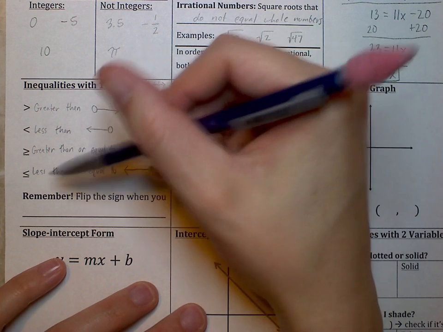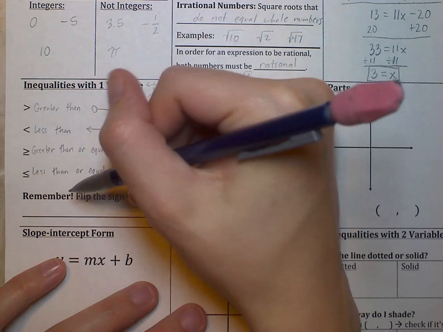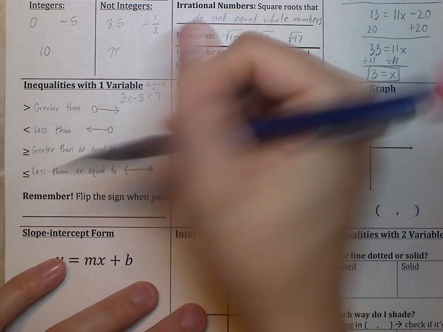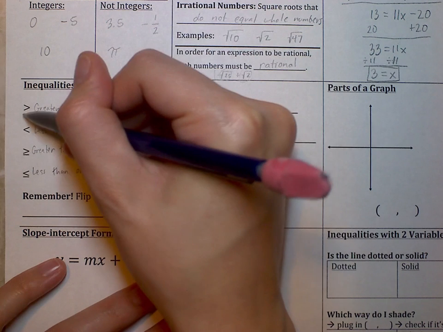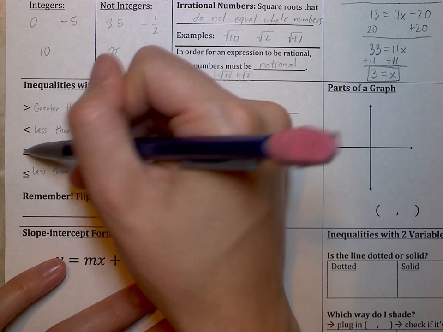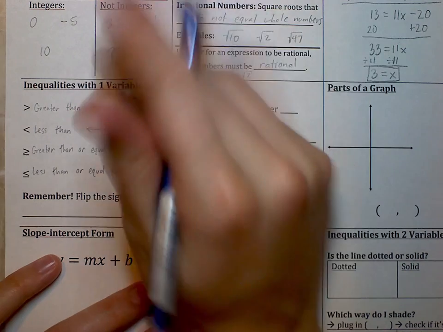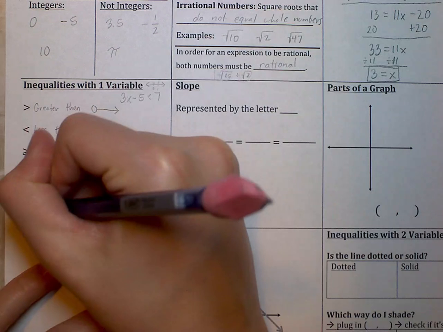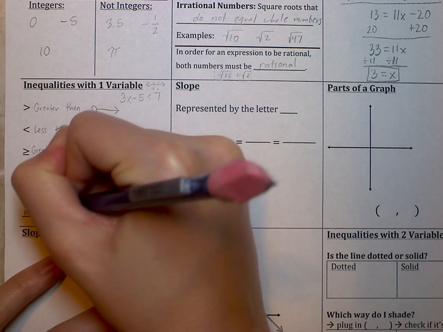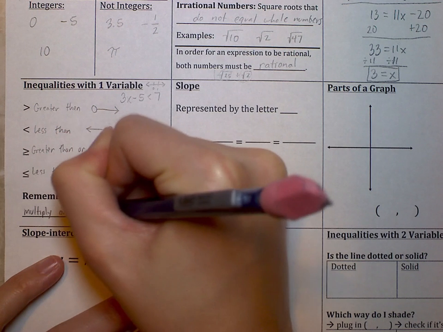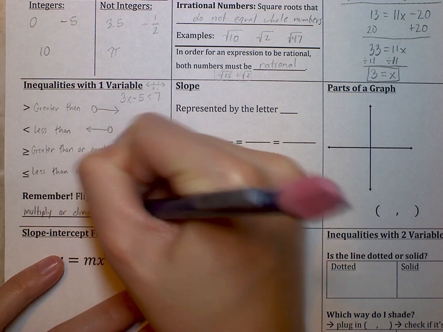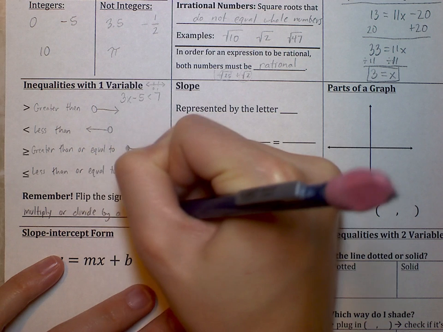Remember, I promise you this will come up on your final. You flip the sign, meaning if it's a greater than sign, you flip it to a less than sign. If it's a greater than or equal to sign, you flip it to a less than or equal to sign. You flip it around so it faces the other direction, when you multiply or divide by a negative.